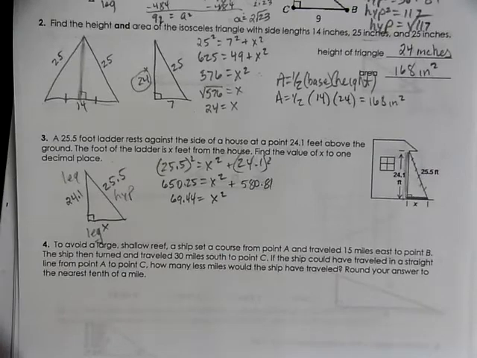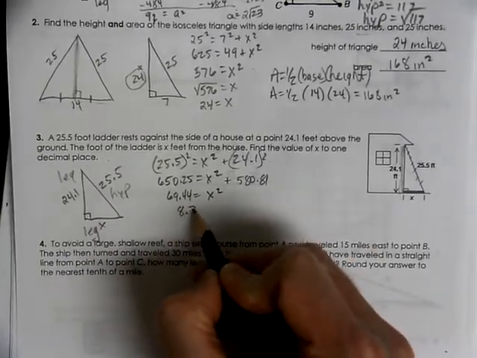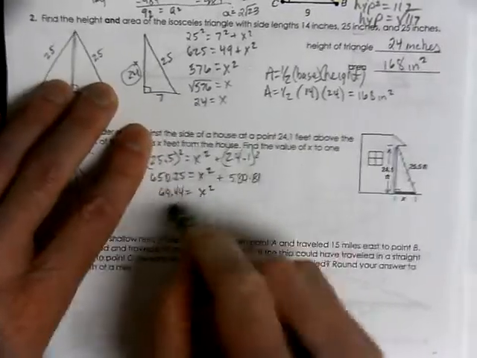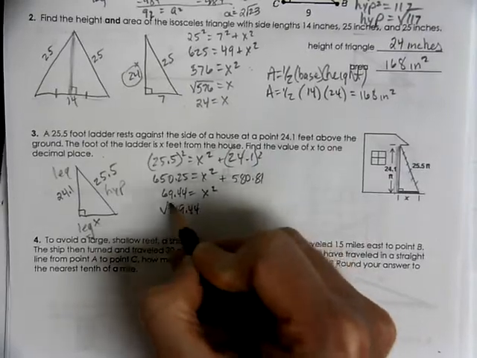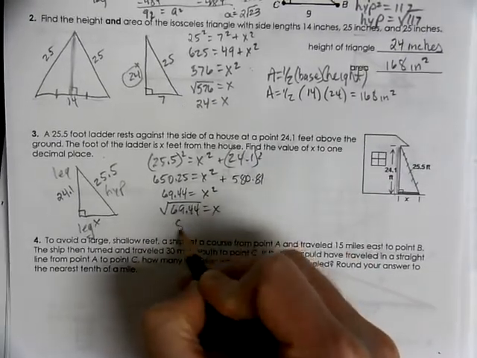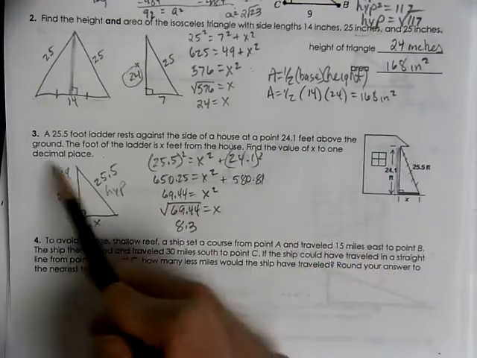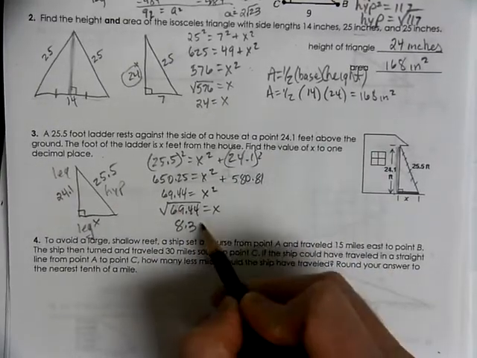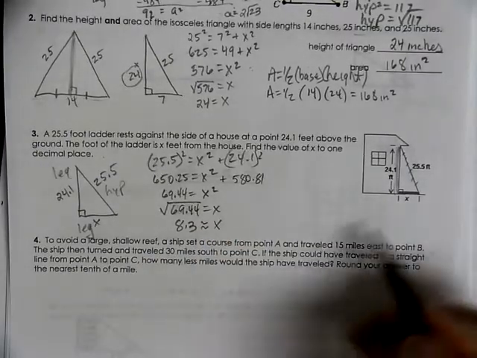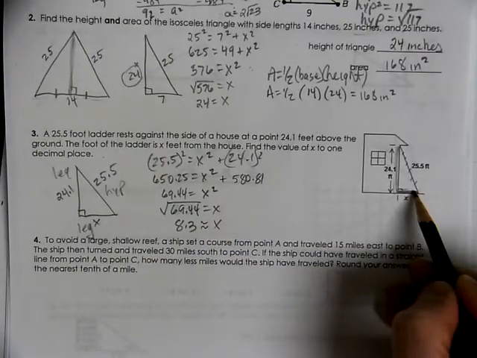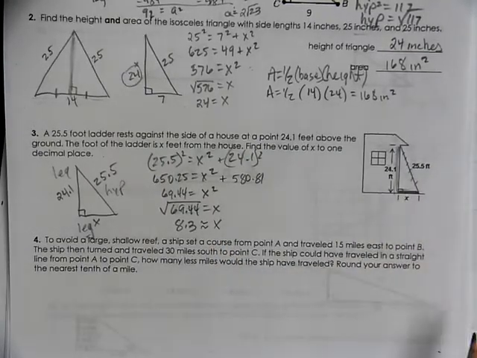And we can take the square root of our answer. That gives us 8.3. Let's see, we should actually say the square root of 69.44 is 8.3. They say to round to 1 decimal point. That's approximately the x value. That's how far away from the house we'd be if those were the other dimensions.